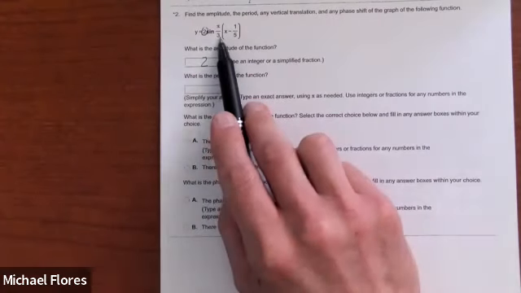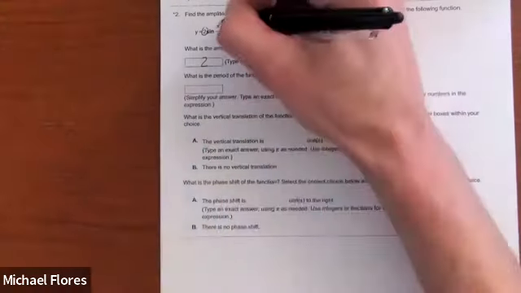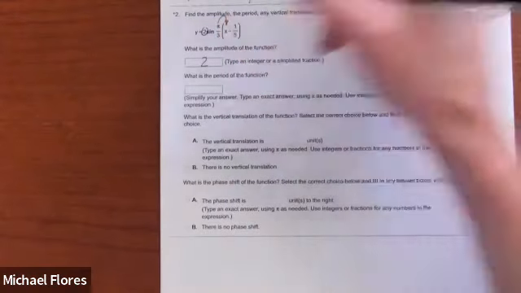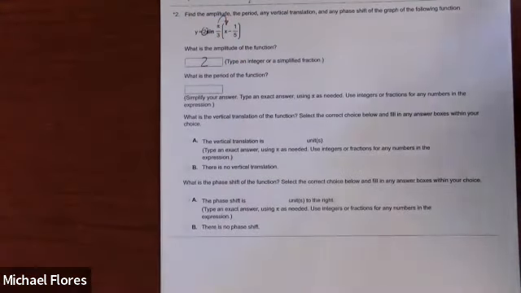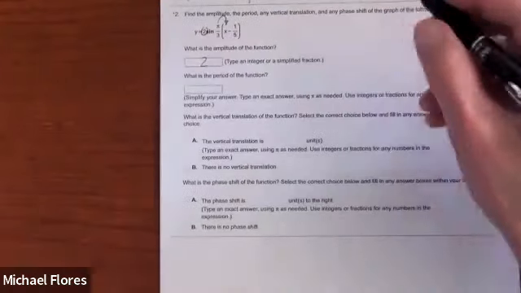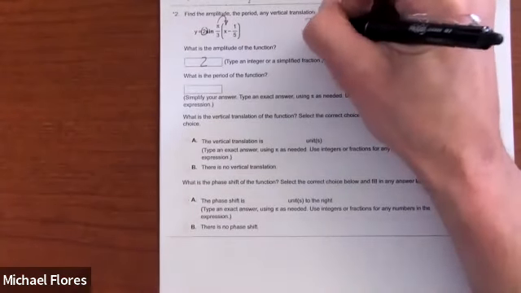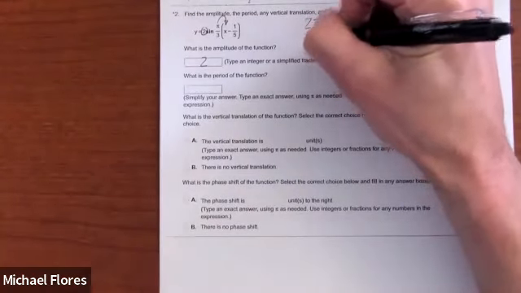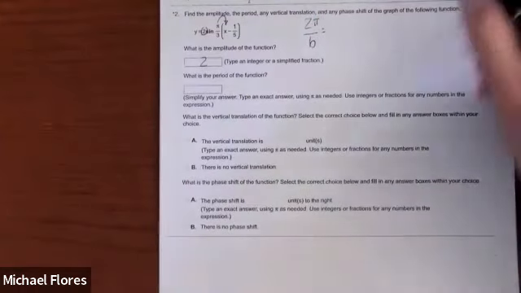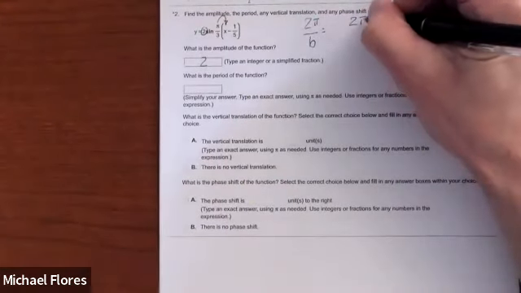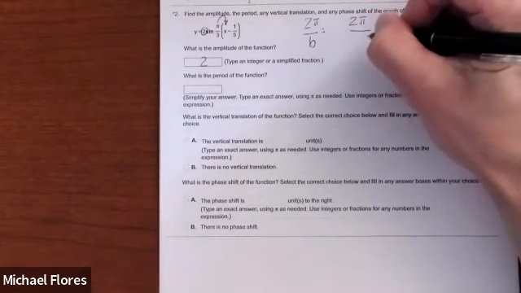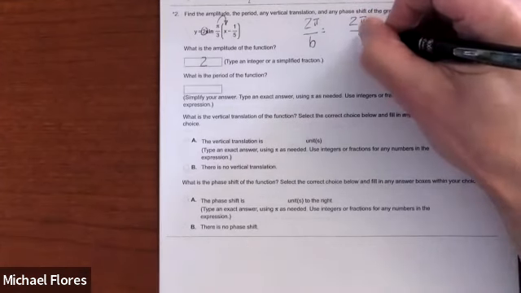Next, what is the period of the function? Well, this one is a bit weird. In order to figure out what the period is, we'd have to distribute pi over 3 to the x. Now, any number that's in front of x, that is your b value. And to find a new period, you have to do 2 pi over b. So we would be doing 2 pi over pi over 3.